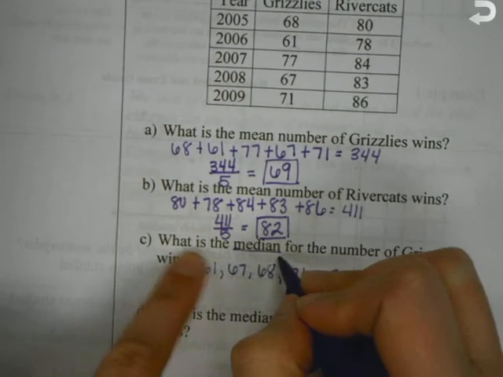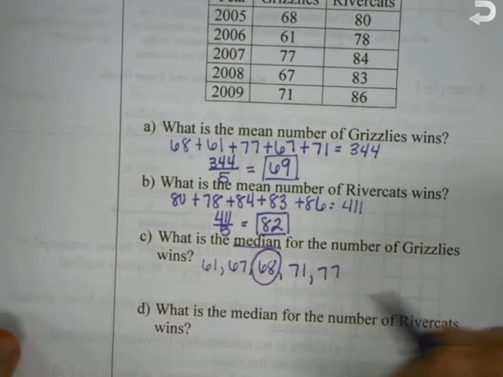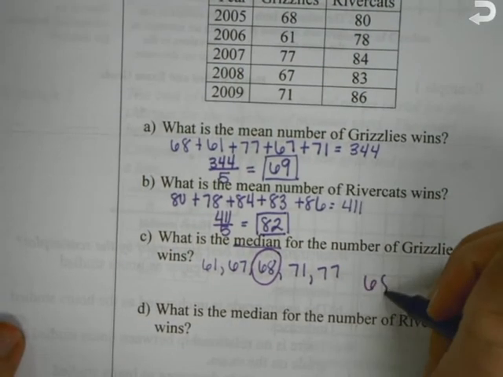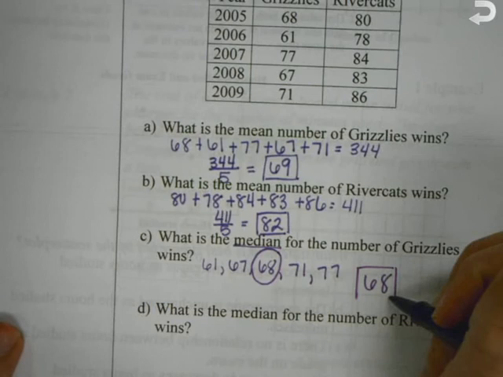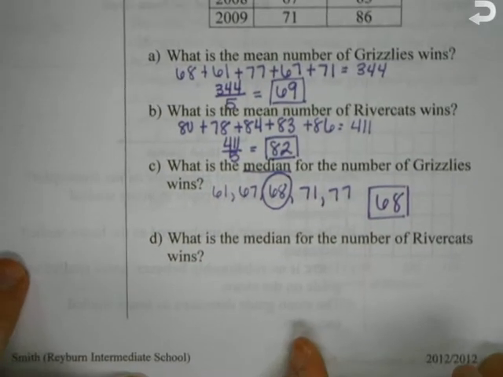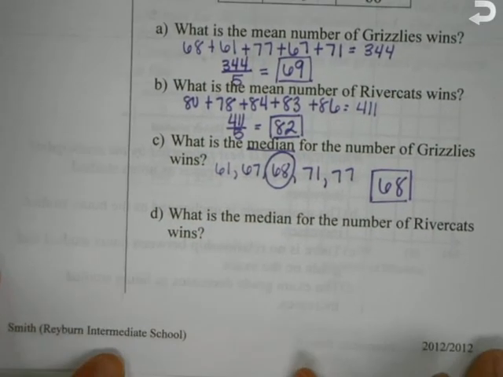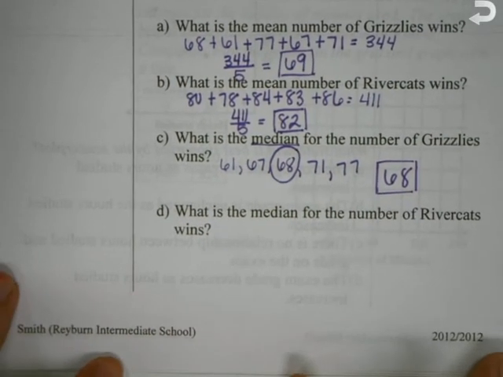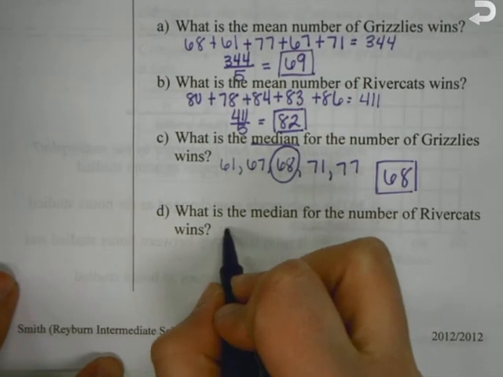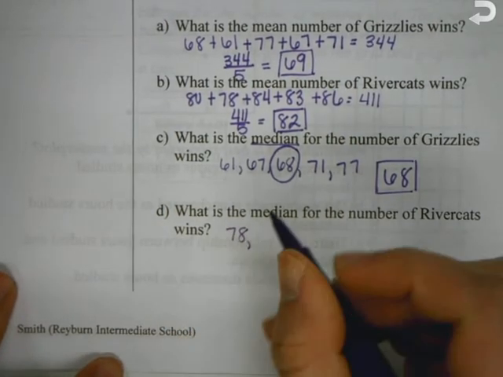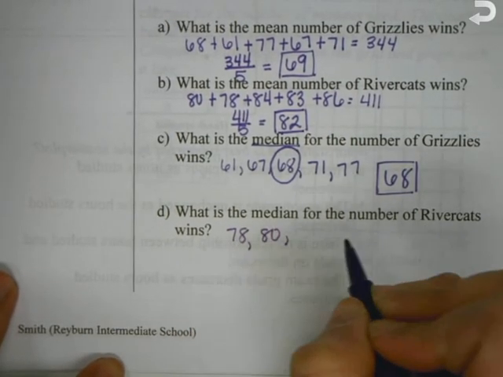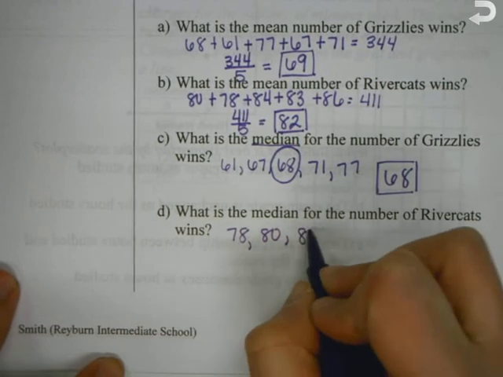So what's the median number of River Cats wins? Let's list them all in order. Smallest is 78, 80, 83, 84, and 86. The middle one is 83.